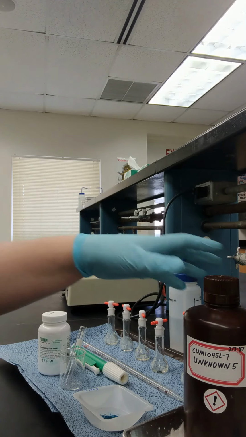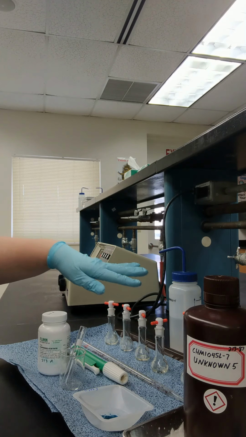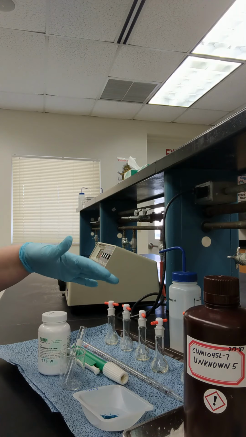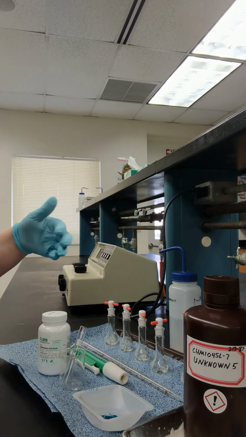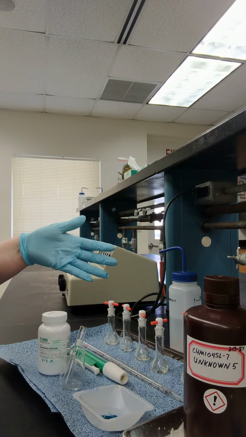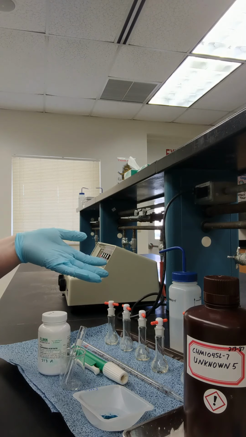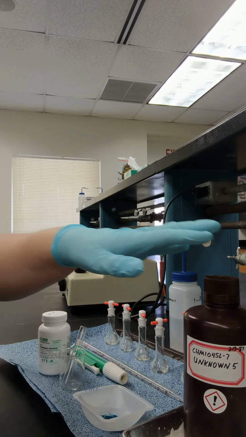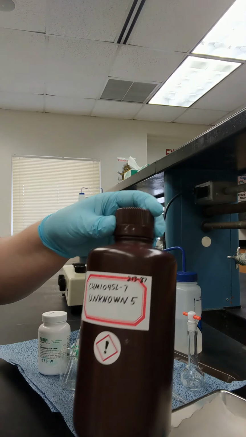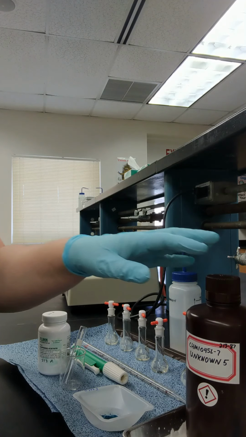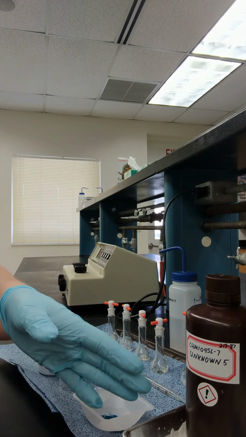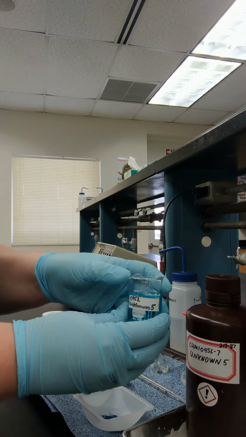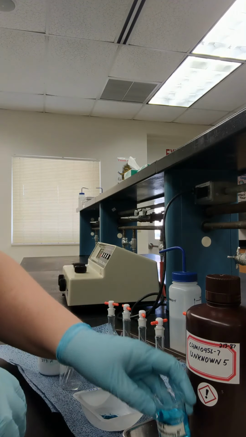So the point of the experiment is to use these standard solutions with known concentration, measure their absorbance, and prepare a graph, which is a calibration plot. From that calibration plot, using the absorbance from this solution, we can determine the concentration of the unknown sample that I have right here in a small beaker.